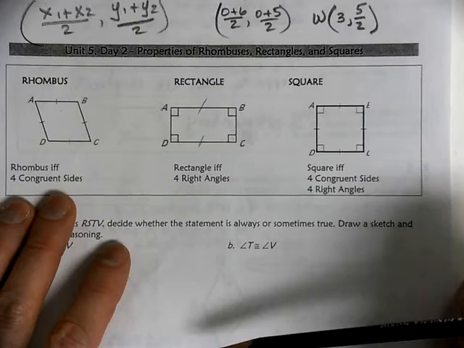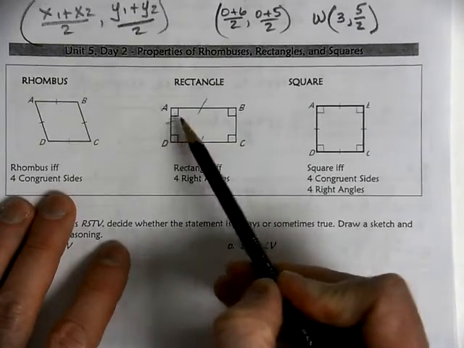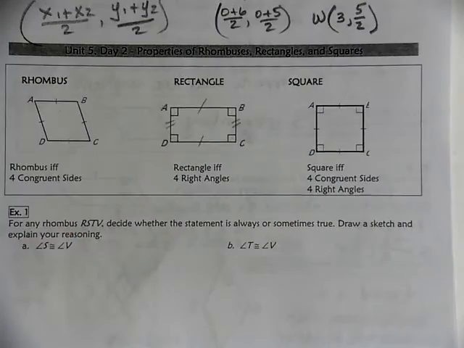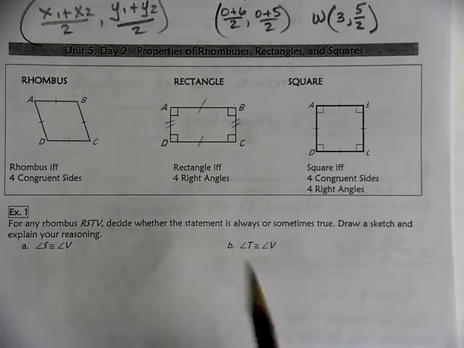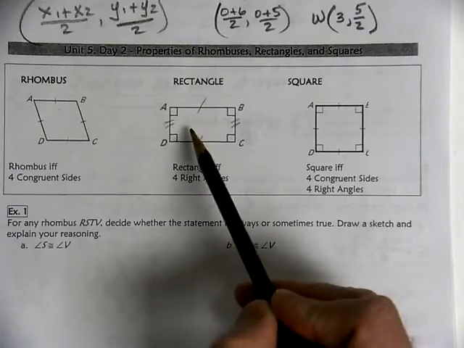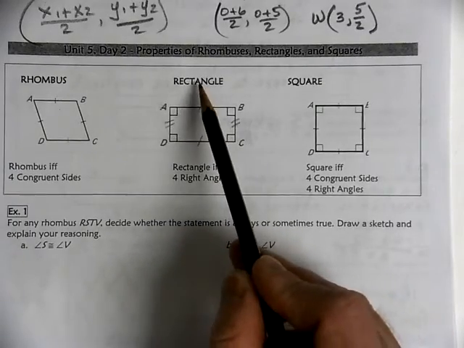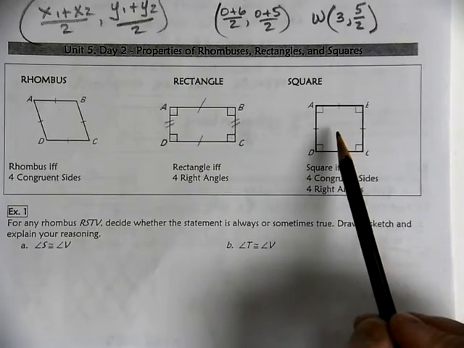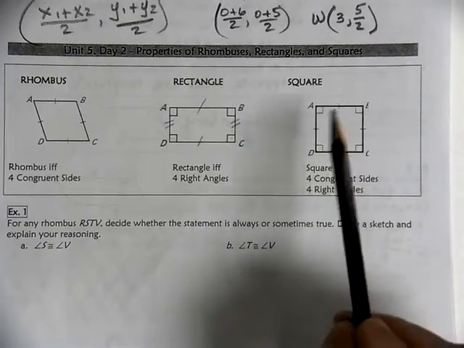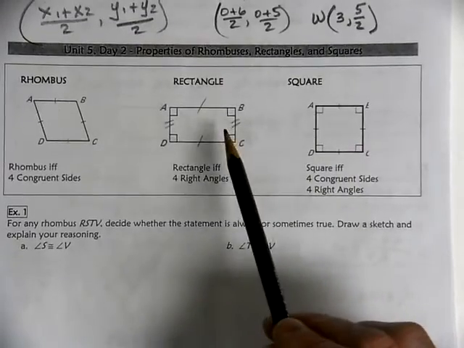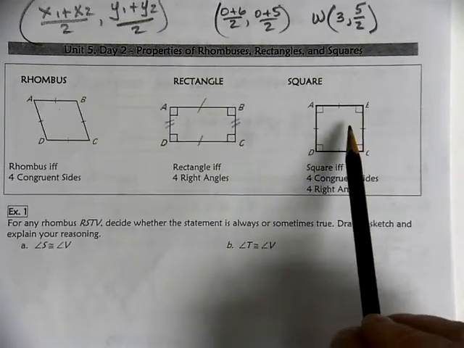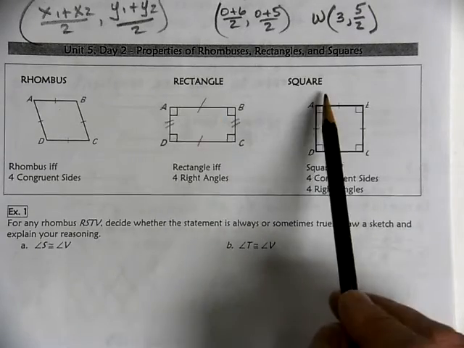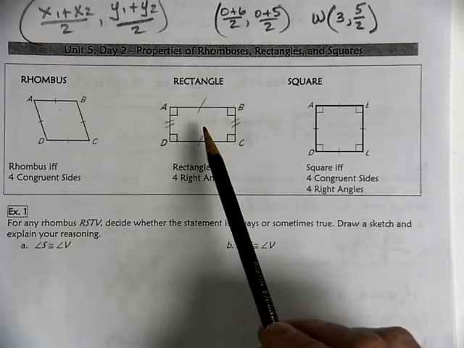That's for sure. And it has another pair that are congruent. It's possible that they're all the same, and when a rectangle has all equal sides, we would just call it a square. But a square is a type of rectangle. A square is always a rectangle.